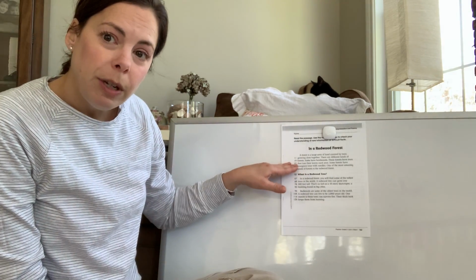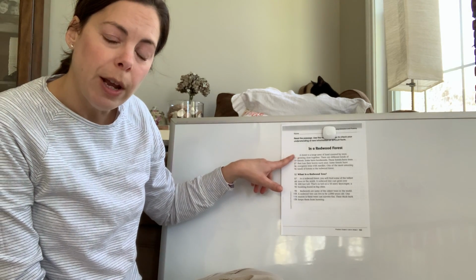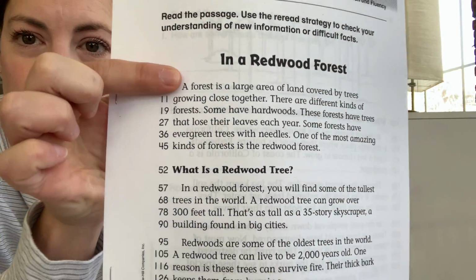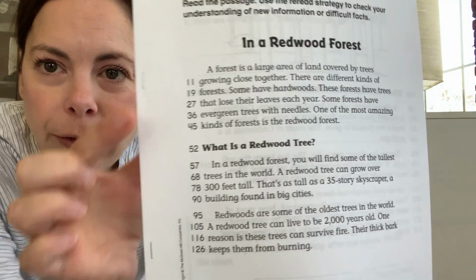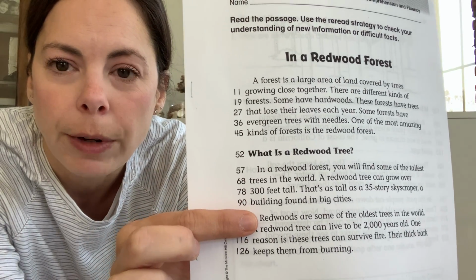It's going to tell you at the beginning paragraph about a forest. Remember, a paragraph begins when the line is indented, when it goes in a little bit. So we know that this is the beginning of paragraph 1. And if I said to go to paragraph 3, we look for 1, 2, 3. Okay, so you're going to read about the forest.